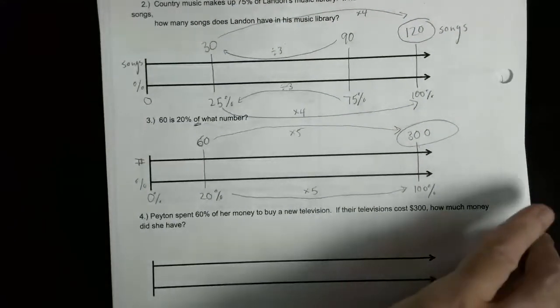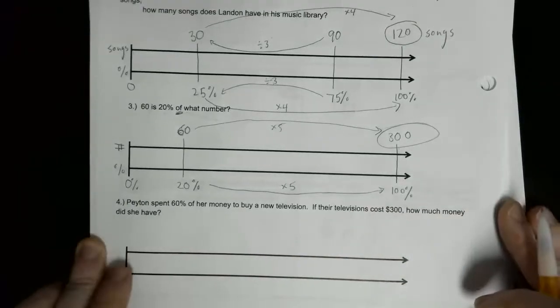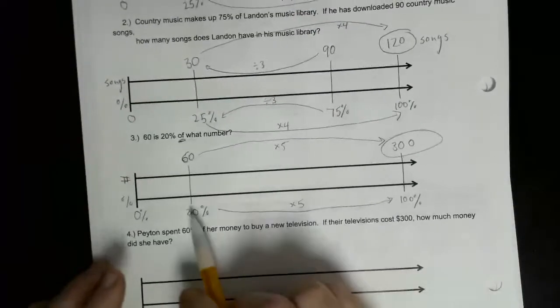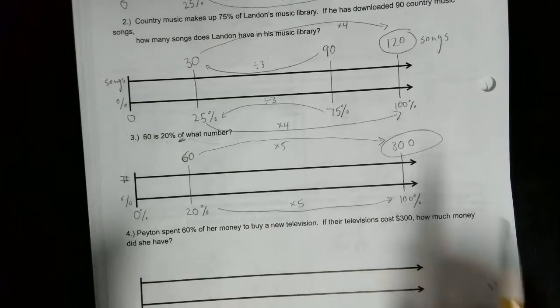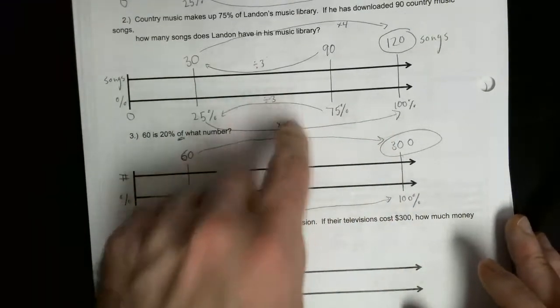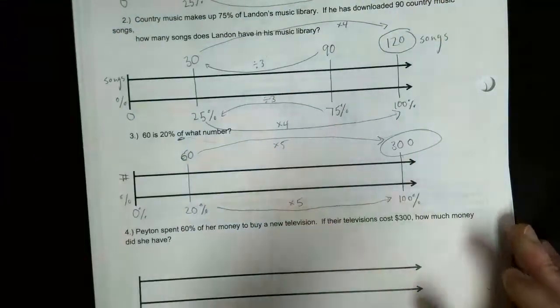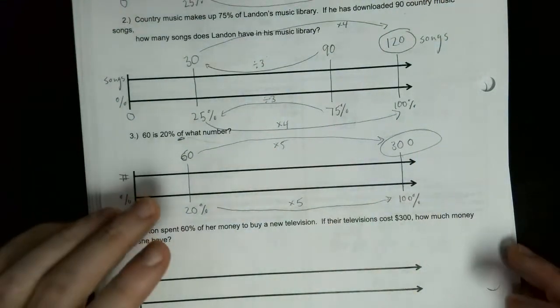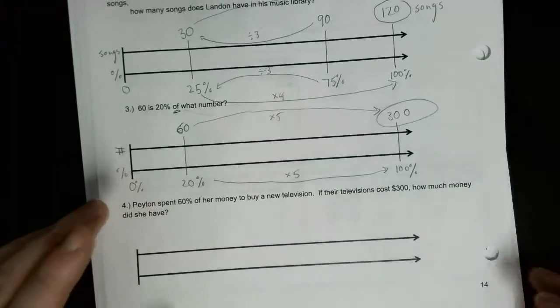So, again, you can see that once you set the problem up, the first thing you're thinking is can I get right from one number to the other? And if you can, it's one step. If you can't, then you might have to, as we did in this one, divide and then multiply, or multiply then divide. So again, number 4, if you want to try number 4 on your own, go for it.